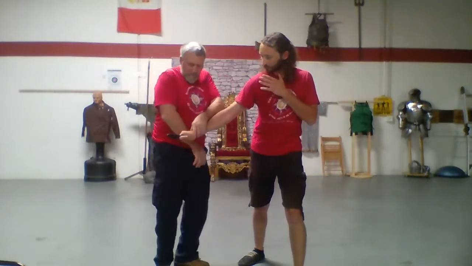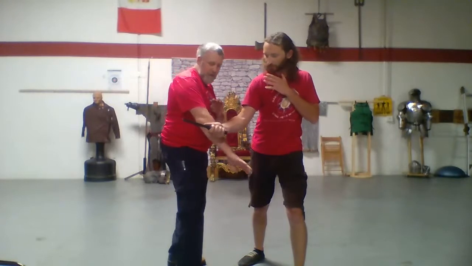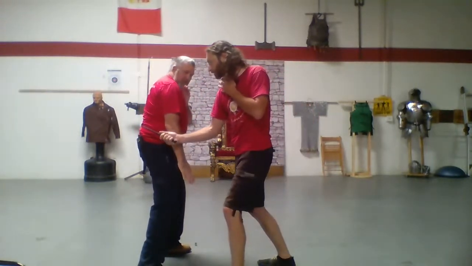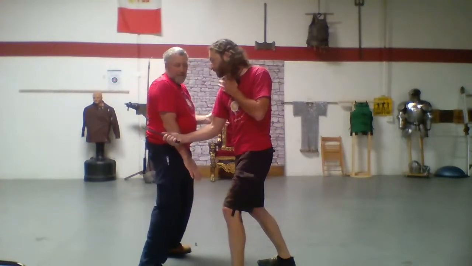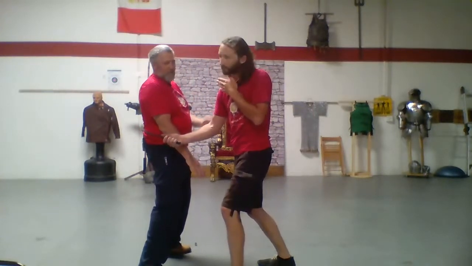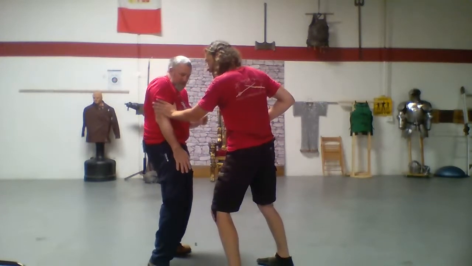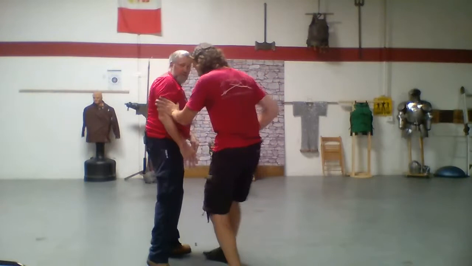You see that bend right there in his wrist? I've got my arm on that handle. Go and do that again. There's that defense. But he's not dumb. He's not going to go, oh, well, I guess you won. He's going to hit me, check that, and then stick me again because the first one didn't work.